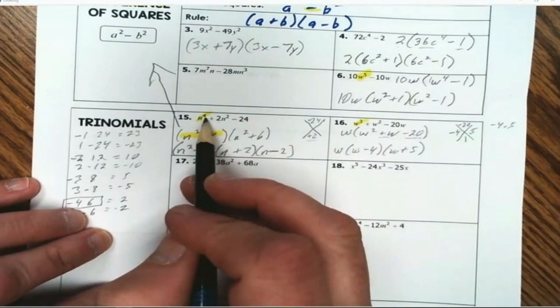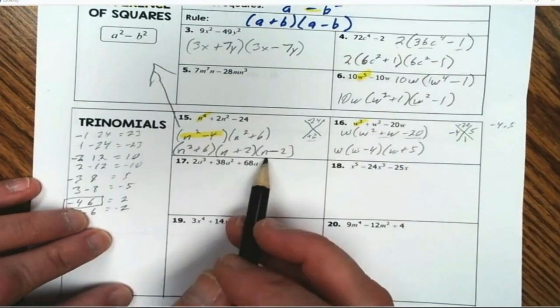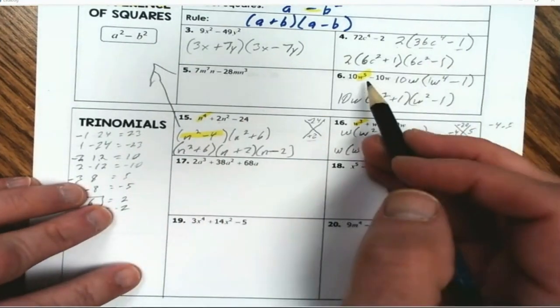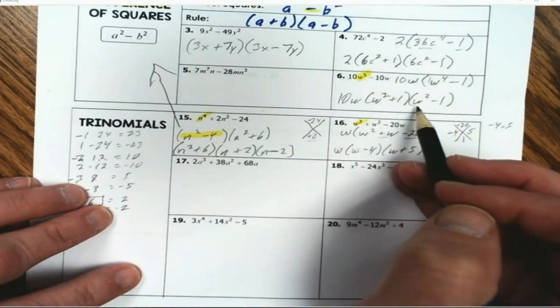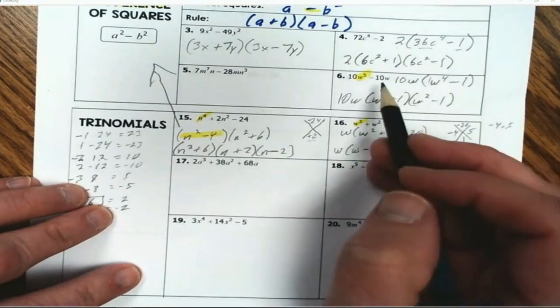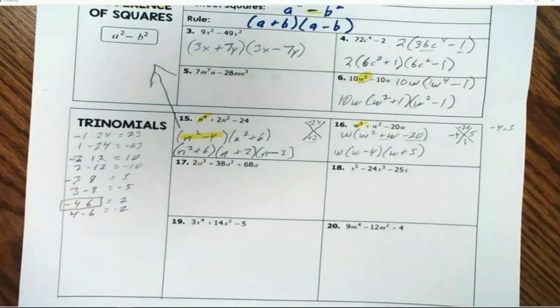N to the fourth power, we should have 4 n's. There's 2 because it's n squared. 3, 4. We have 4 n's. Fifth power, there's a w. There's 2 w's because it's squared, and there's 2 w's. So we do have 5 w's. We didn't lose any. We still have all 5 that we started with when we factor. So that's kind of important there.